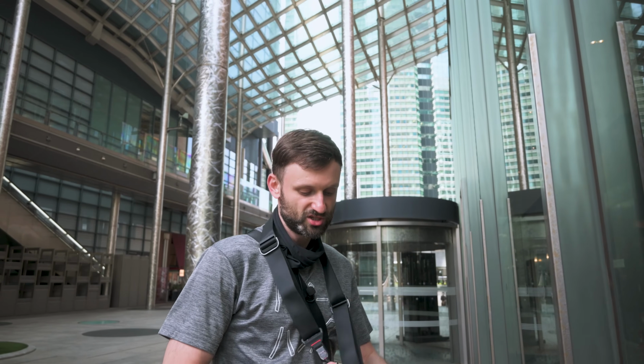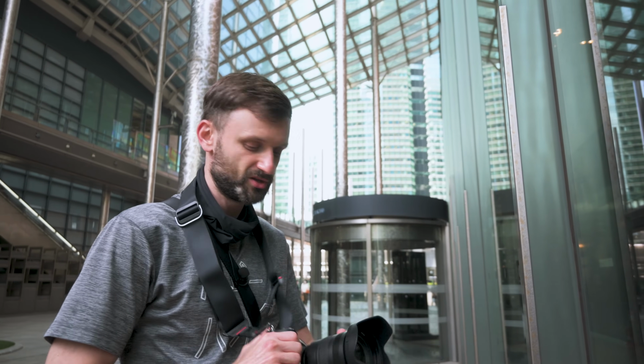So with zoom lenses, you can just kind of say, okay, I want this perspective, so I'm just going to zoom to the focal length that gives me the field of view so I can get the perspective the way I want.